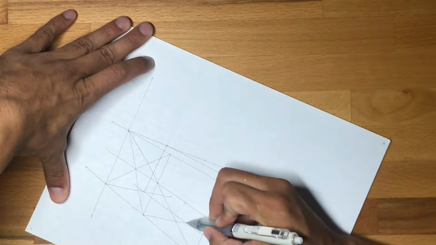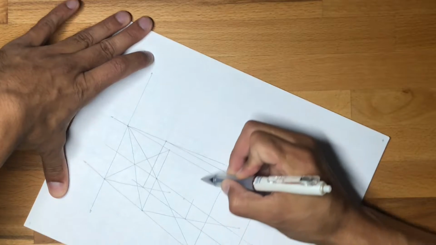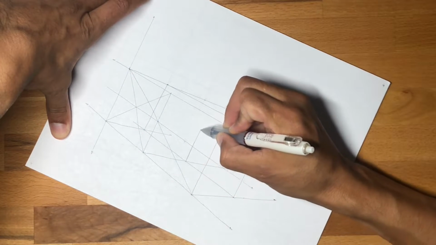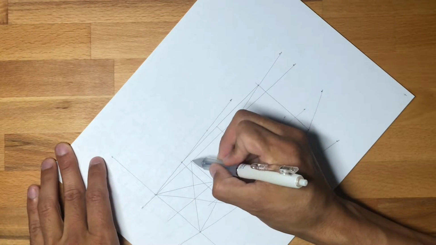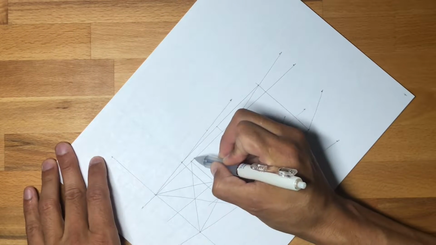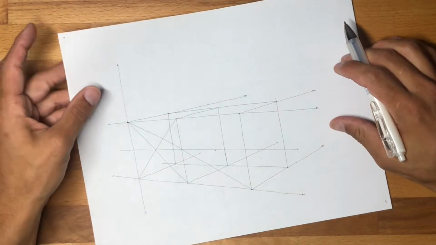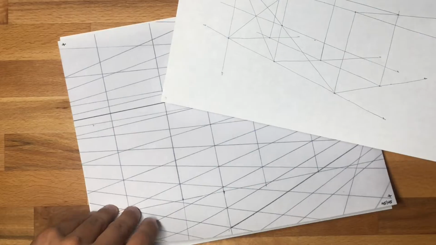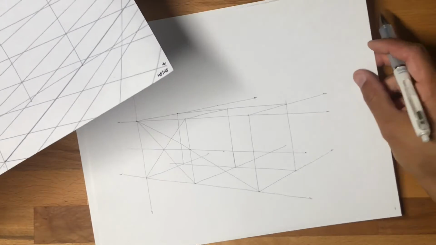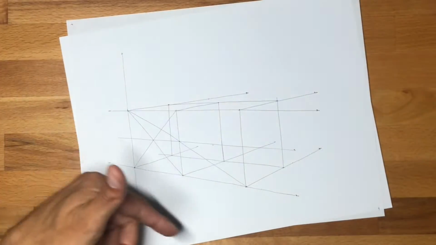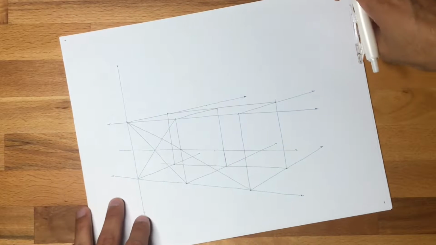Pull this one straight up so you can see it there, and this one goes back following that. All right, so now I've set up my two boxes in perspective. I don't need this grid underneath anymore. I have enough reference on the page.